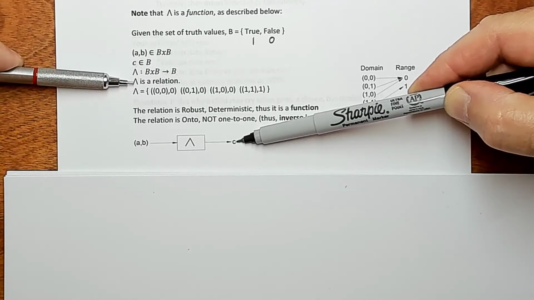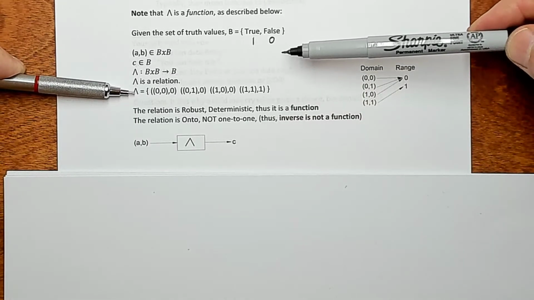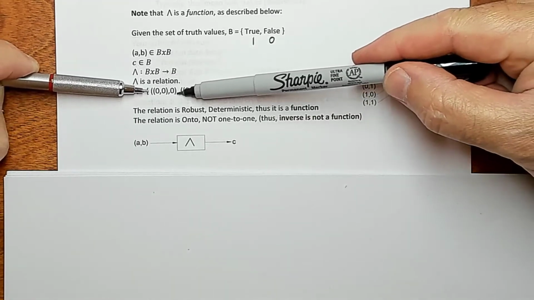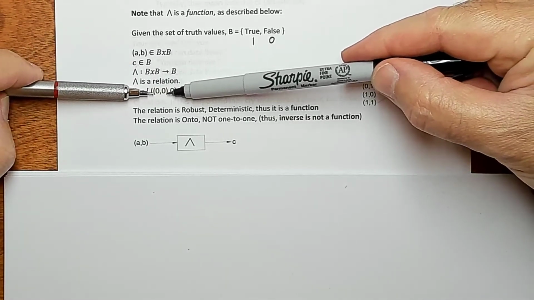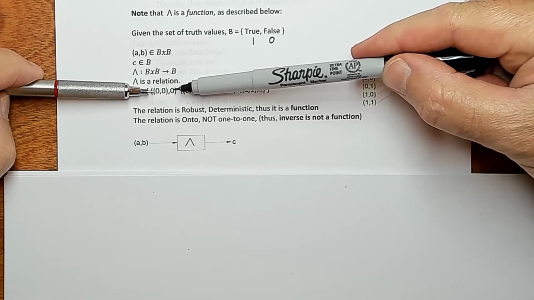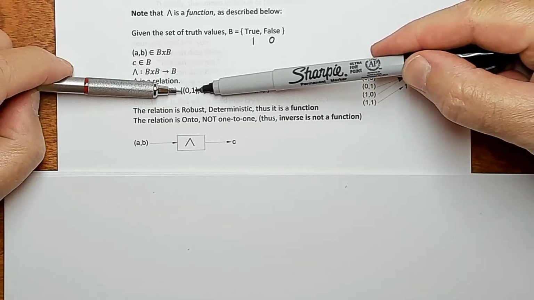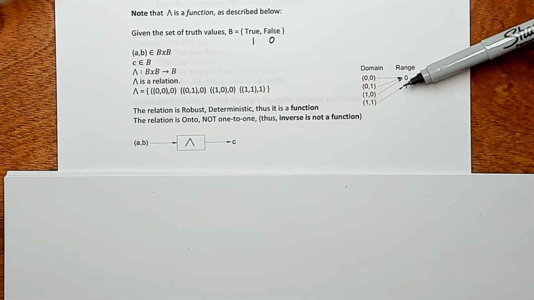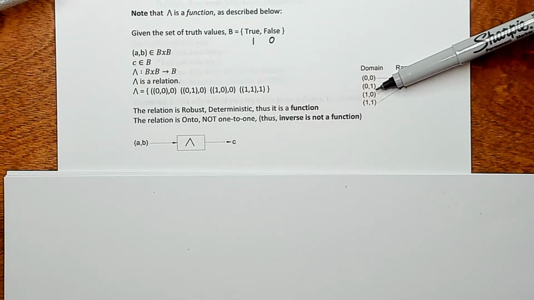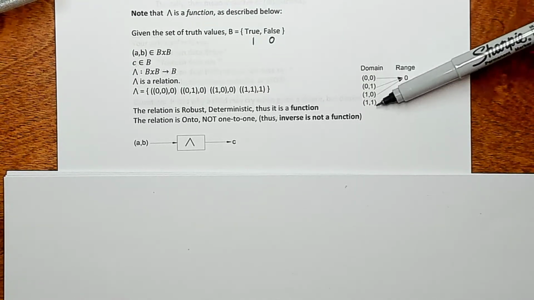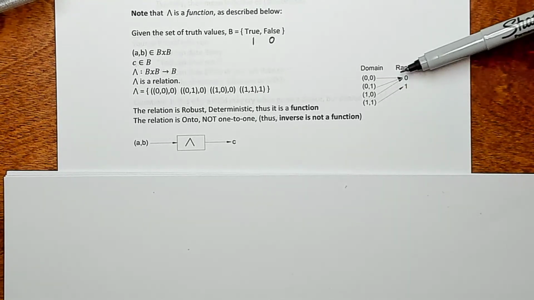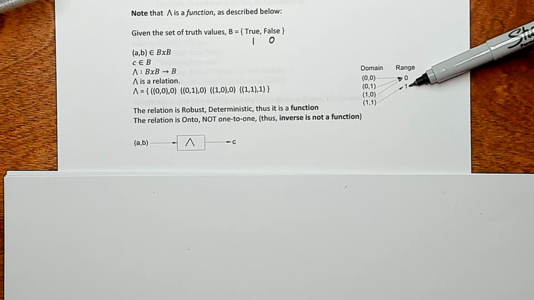So it's a relation given by ordered pairs where the first element of each ordered pair is another ordered pair. Right, so this is the input 0, 0, it produces an output 0, and then the input 0, 1 produces the output 0, like that. It looks like this in the digraph. These are all the possible inputs. It's B cross B, the entire Cartesian product, and these three guys produce a 0, and then this one produces a 1. So it's a relation.